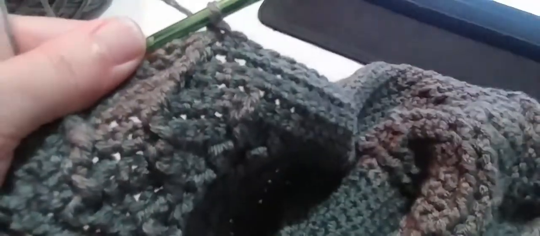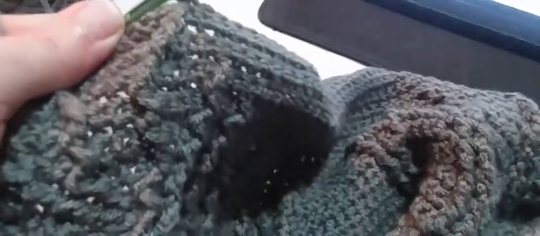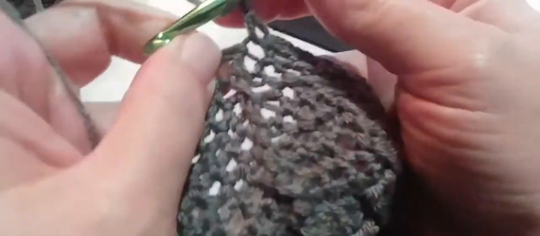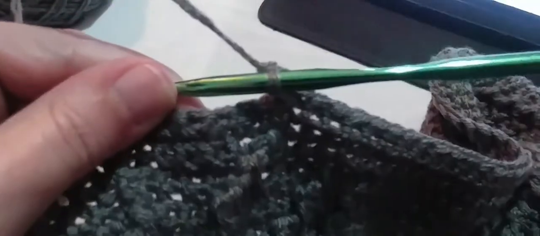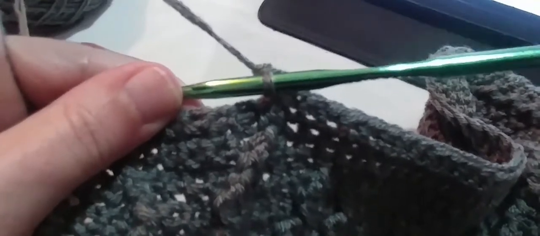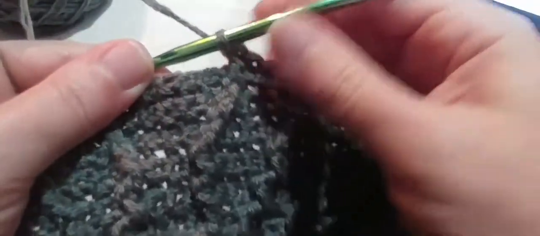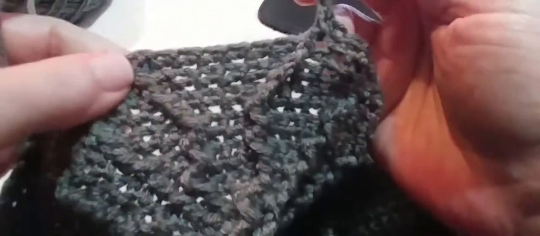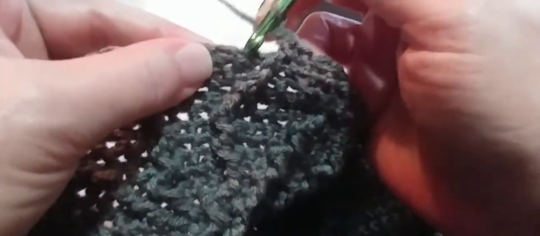And next, we need to make one front post double crochet around the next post. Yarn over and locate that post. Go in and out through the front and make a double crochet. And now we need to make 6 single crochets. Okay. Go into that very first single crochet.